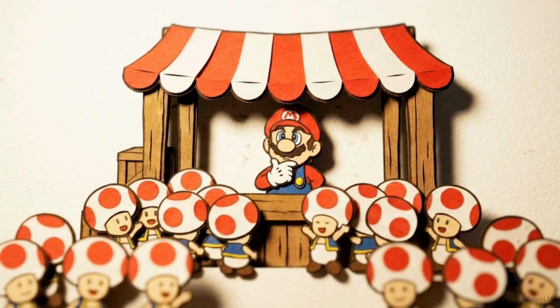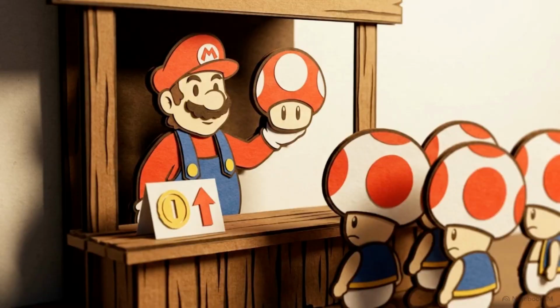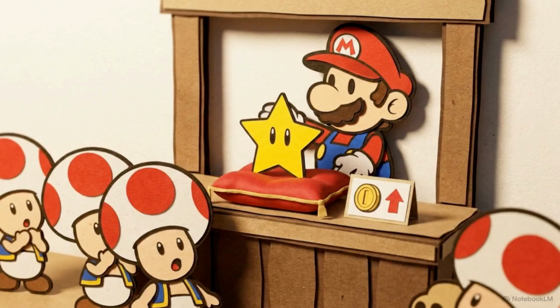Welcome to Toad Town. Mario is running a market stall, and he has a pricing dilemma. If he raises the price on a basic necessity, like a super mushroom, how many customers will he lose? And what happens if he raises the price on a luxury item, like a superstar?